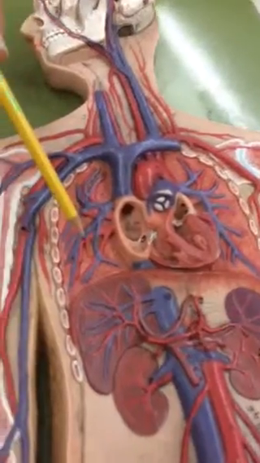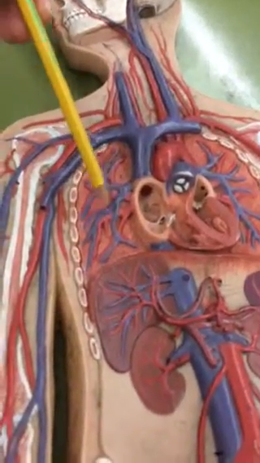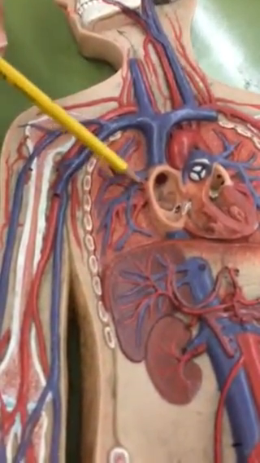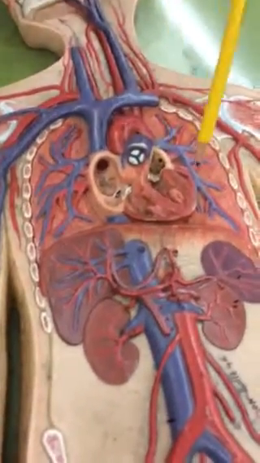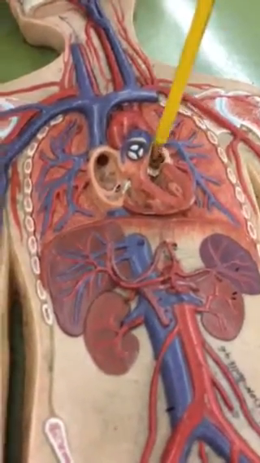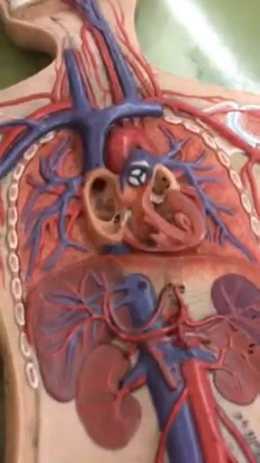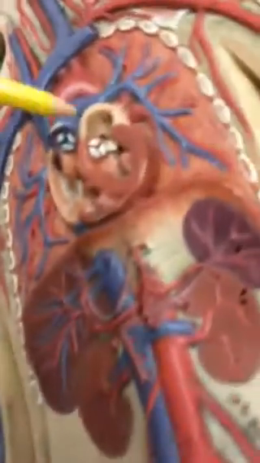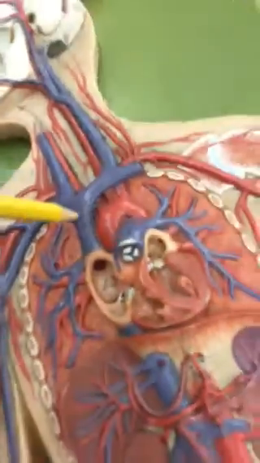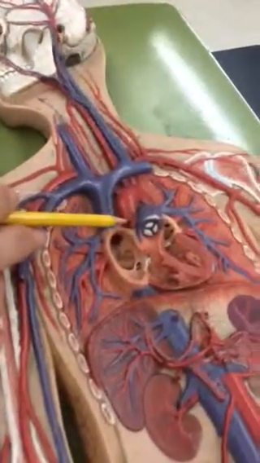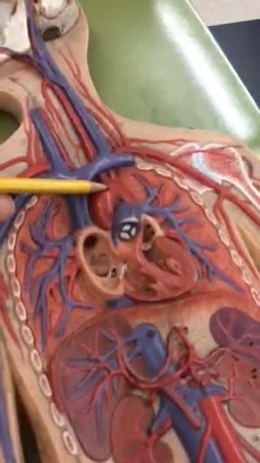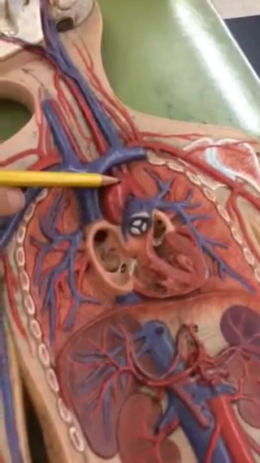Then it returns to the right pulmonary veins, which are red here. The right pulmonary veins go here, and the left pulmonary veins go here into the left atrium. Bicuspid valve, left ventricle, aortic valve, ascending aorta, aortic arch. Now at this point we're going to go to different areas of the body.